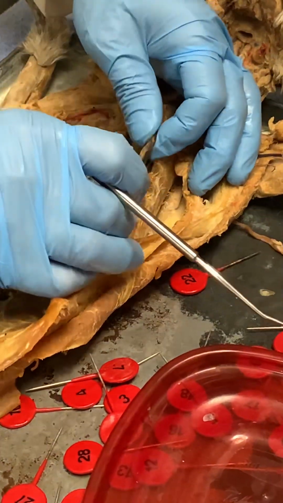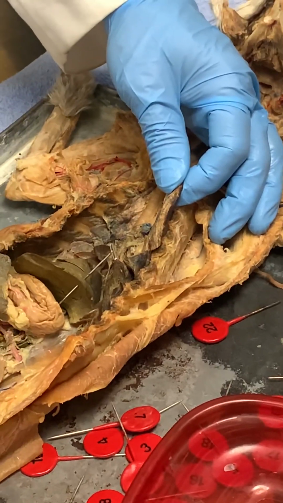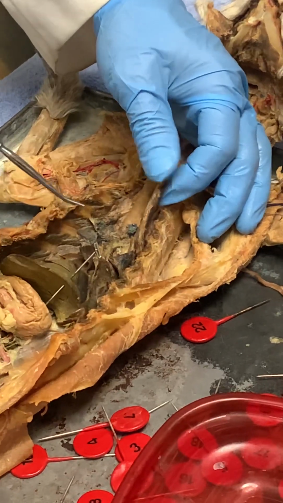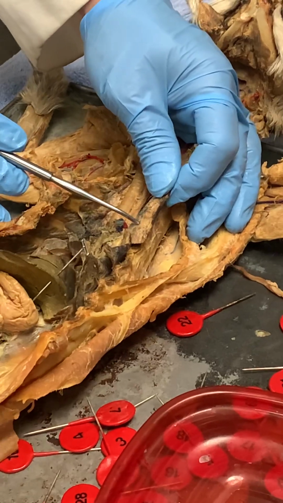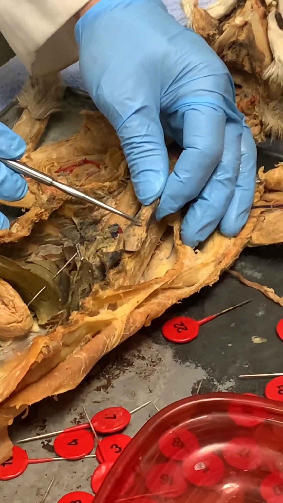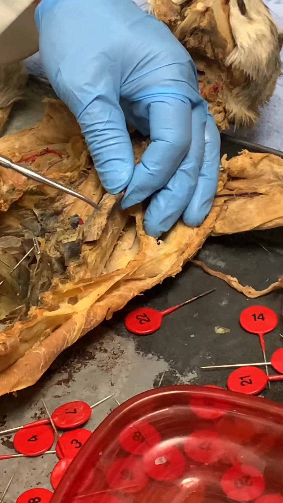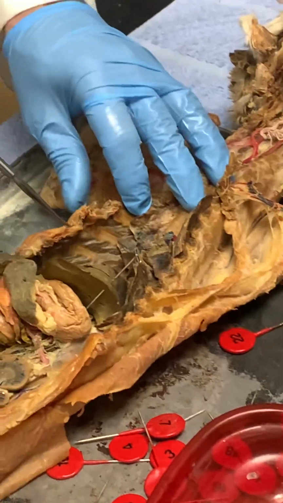So you have 3 lobes on the left and 4 on the right. So on the left you have the anterior, then you have the middle, and then the caudal. Anterior, middle, and caudal. Okay.